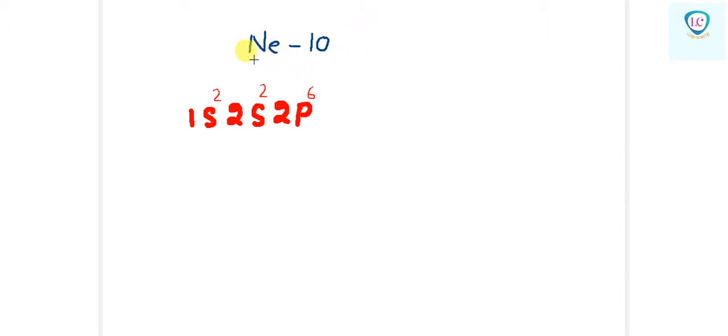Suppose you are given another element, that is neon with atomic number 10. So its configuration will be 1s2, 2s2, 2p6. From here you can easily see that this is your first shell and it is your second shell. As two shells are present, the period number will be indicated by the number of shells. So its period will be 2. Neon will belong to the second period.